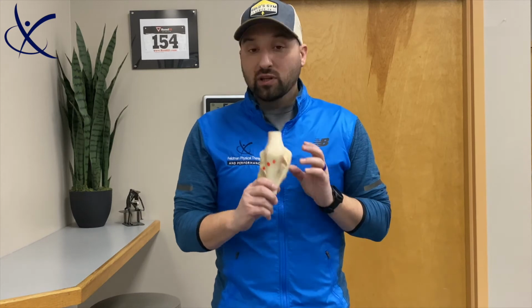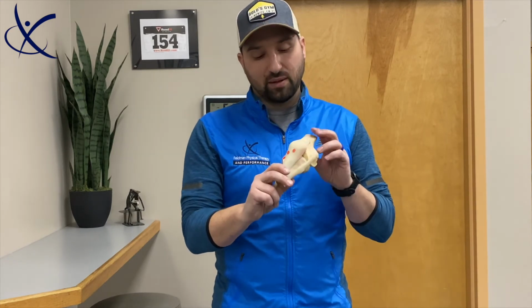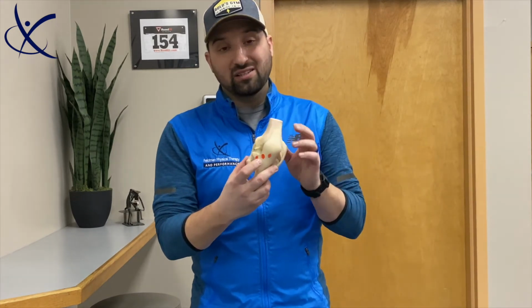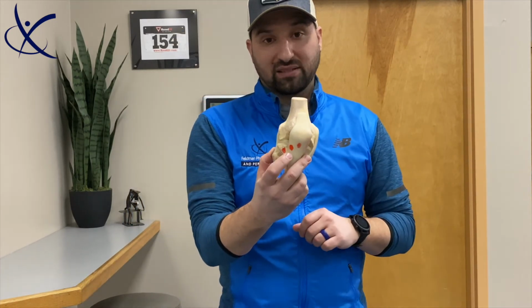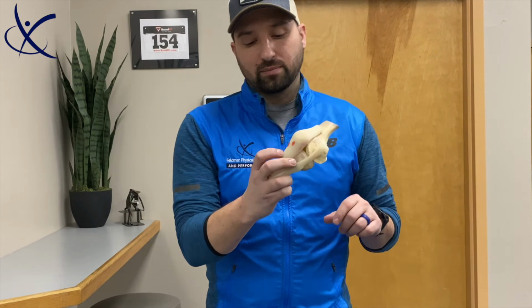So it's really, really common for runners to experience that type of sensation also, and generally is one of the most common things we'll see, and it points to decreased capacity of the tendon. We'll get to that in a little bit.